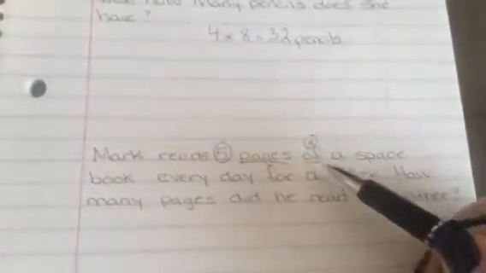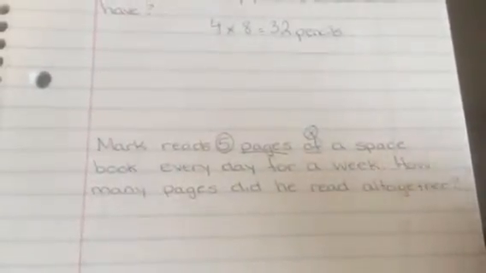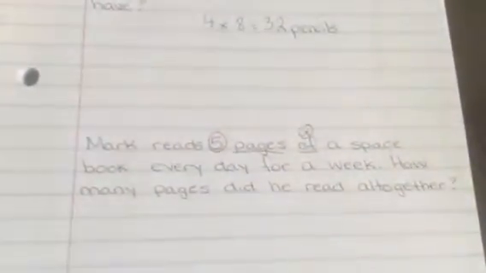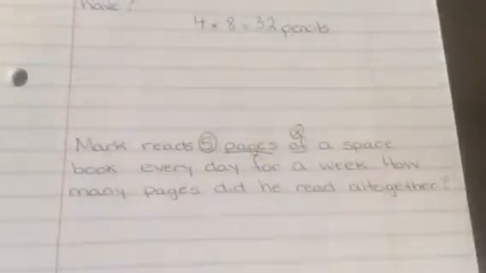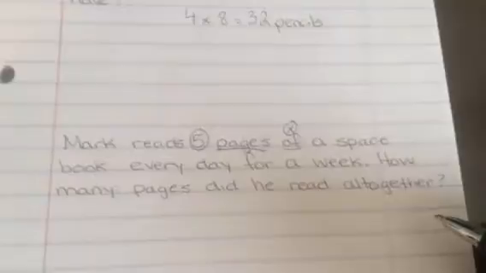Now imagine that word of wasn't there. They would be looking at the word altogether. Now altogether could mean 2 different things. It could either mean add or multiply. And I'm going to tell you in a second how you know which one this is.